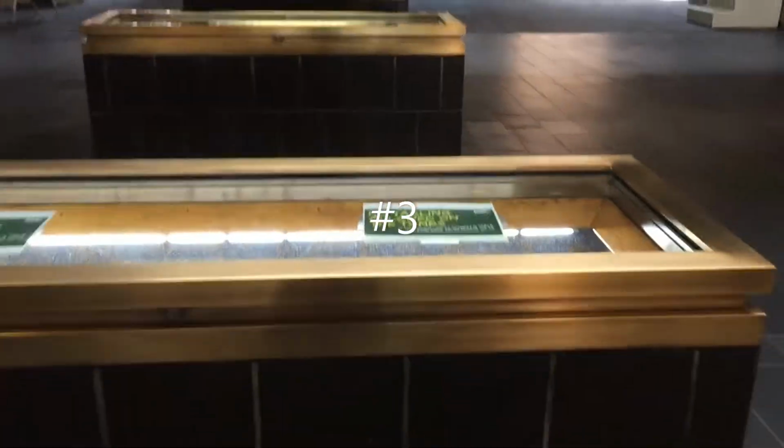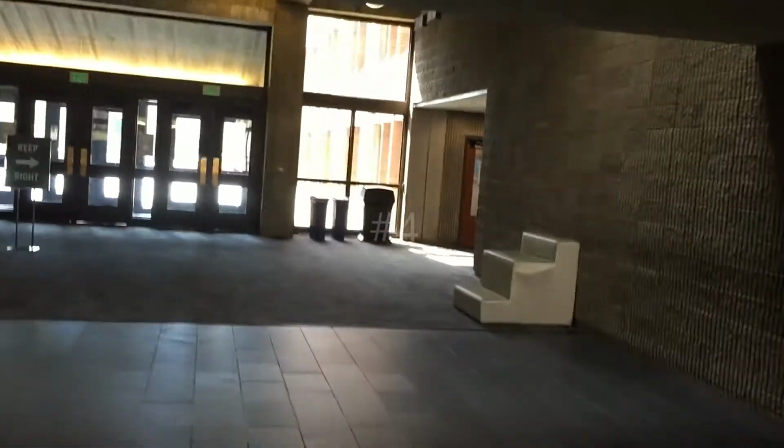And we can place some more visuals here on this glass display. You can see right over here. And we can also use those stairs that are not really going anywhere. That can be our fourth location.